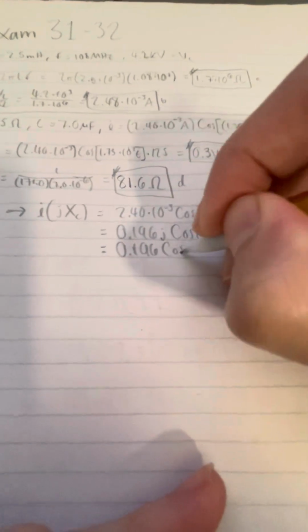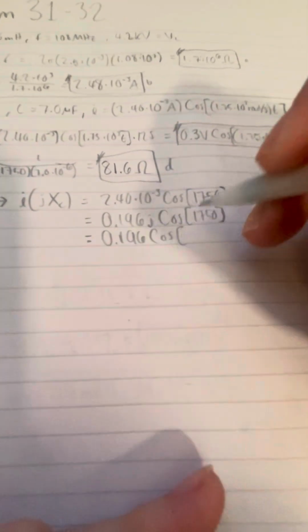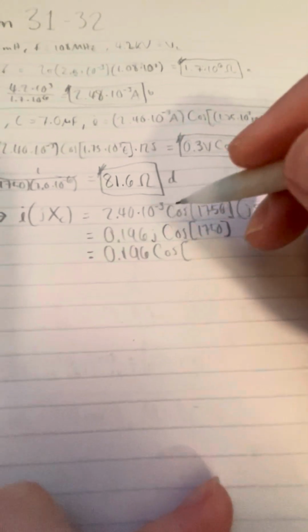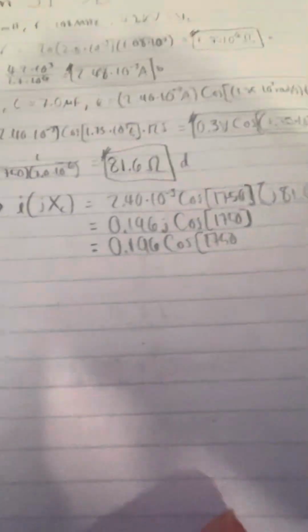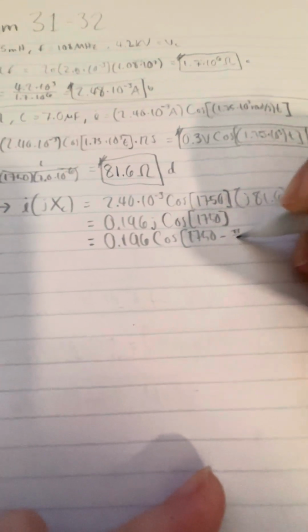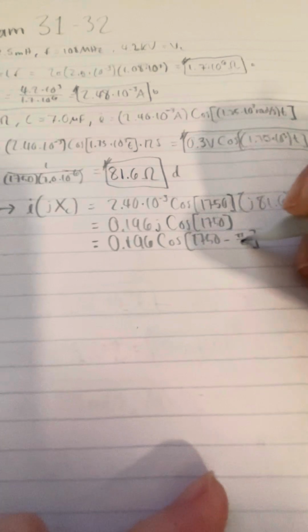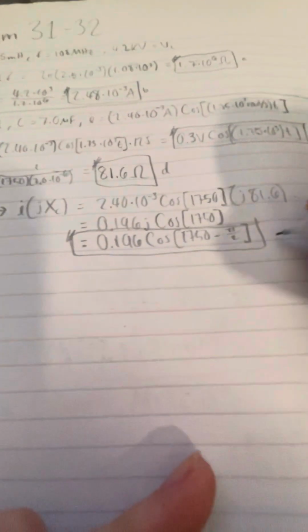Then we have cosine of 1750. And this is going to be minusing that pi over 2 value. That is for part E.